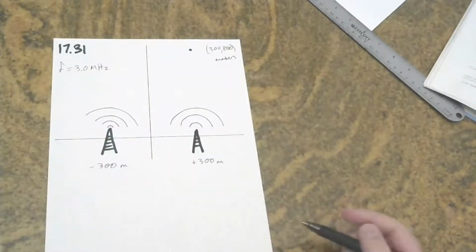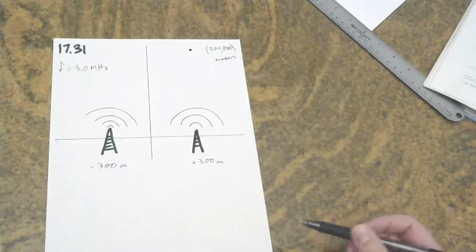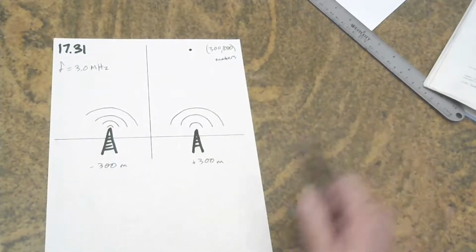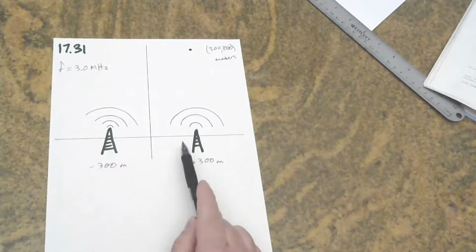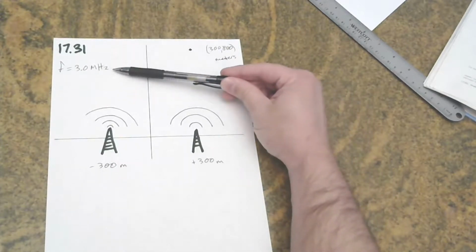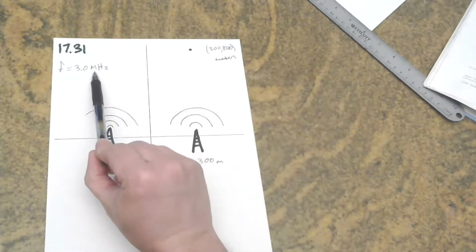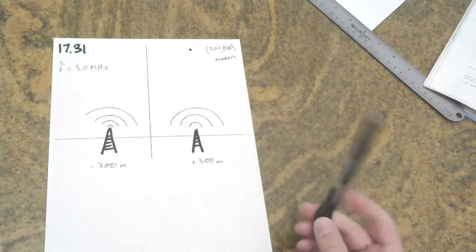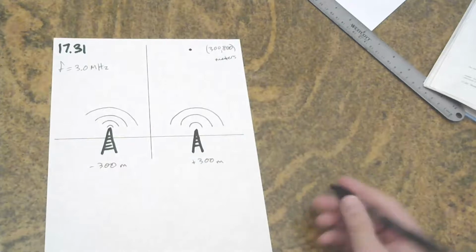This one's a little more interesting because we're in 2 dimensions and we'll have to look at the geometry of a triangle. We've got 2 radio antennas or transmitting antennas. They're both transmitting at the same frequency, 3 megahertz. That capital M is for million. And that's typical for radio waves, that frequency.